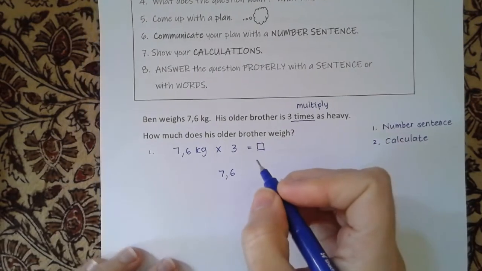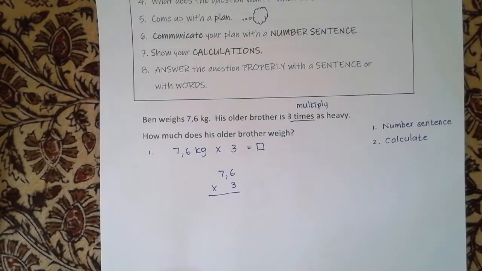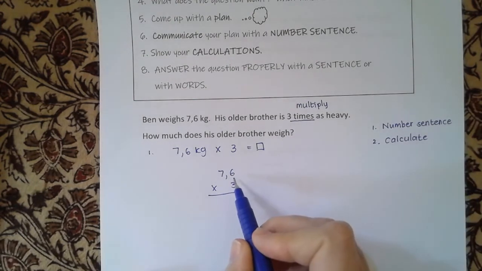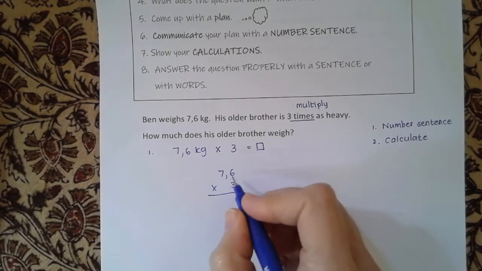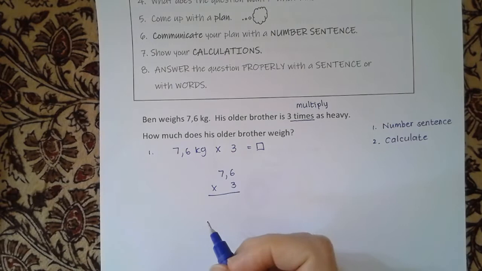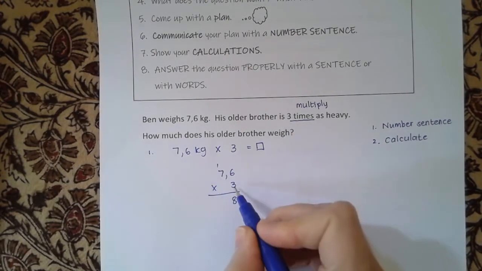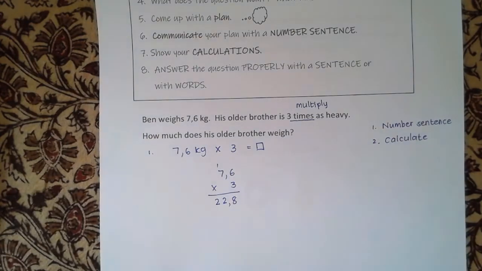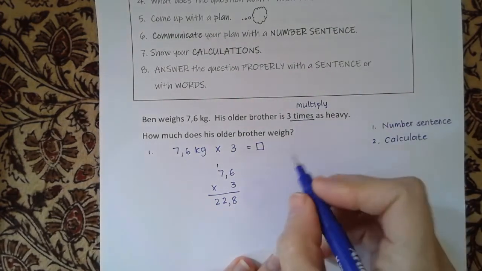Right, so then I'm going to say 7,6 times 3. So this is just like multiplying with whole numbers, okay? So you're going to say 6 times 3 and 7 times 3. But you must just remember that your answer will have one decimal digit, okay? So I'm going to show you this way and then I'll show you another way. 6 times 3 is 18 and 7 times 3 is 21 plus 1 is 22. So the comma will stay in that place. If you want to see why it's like that, I'll show you another way.